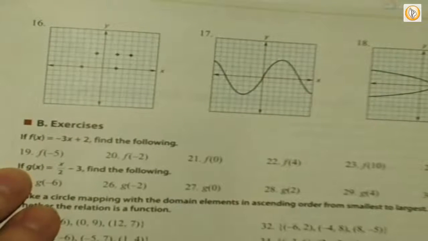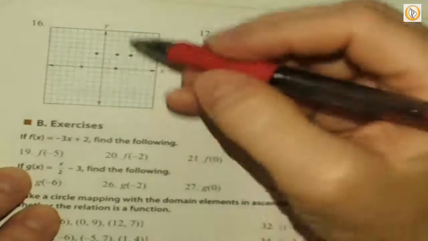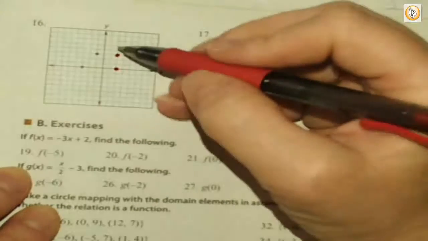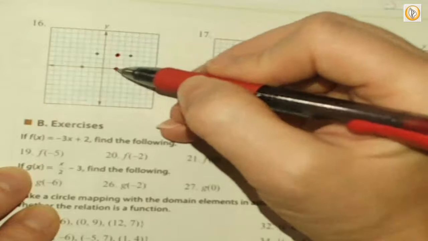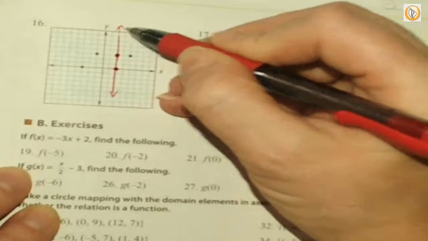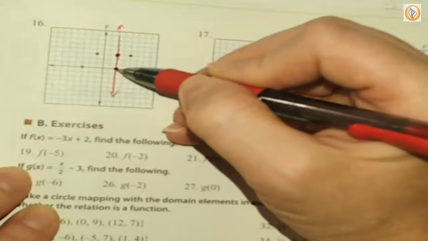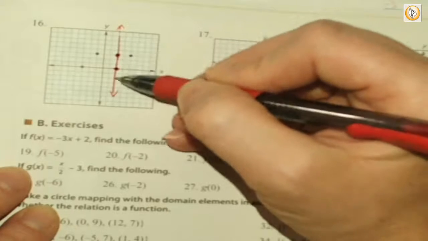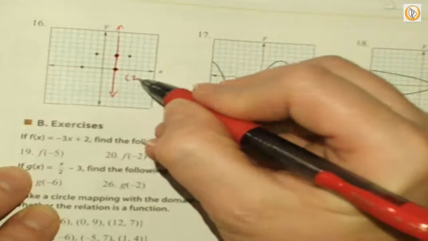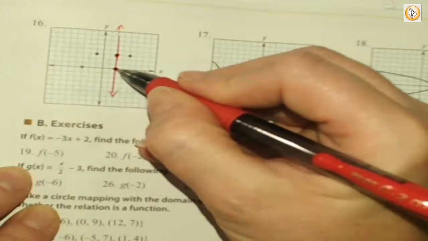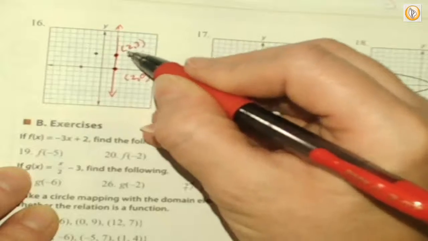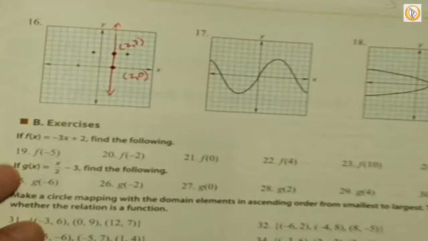Let me see your book. Look at 16. Are y'all looking? Look right here. See these two dots right here? They're sharing the same x. If I were to draw a line through them, it crosses both of them, right? They're sharing the same x. This would be 2 and 0. This one would be 2 and 1, 2, 3. This one right here would be 2 and 3. They share the same x. Do y'all see that?